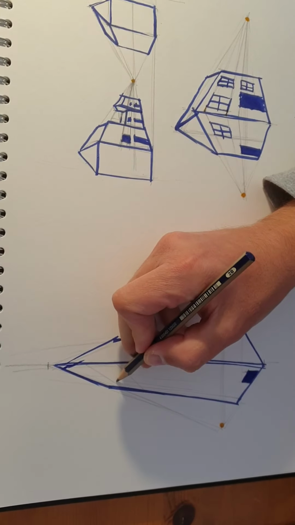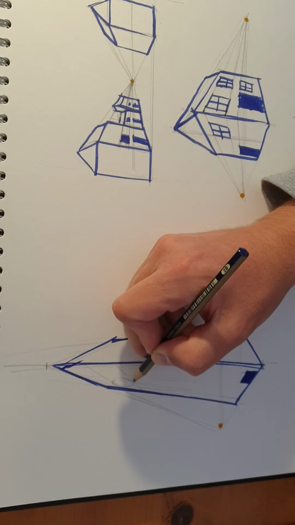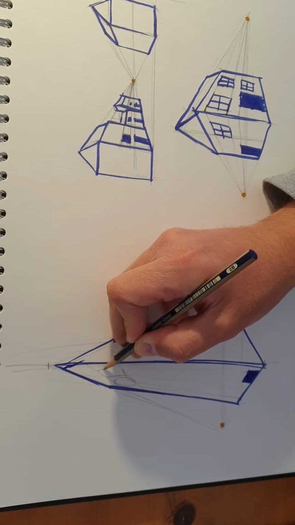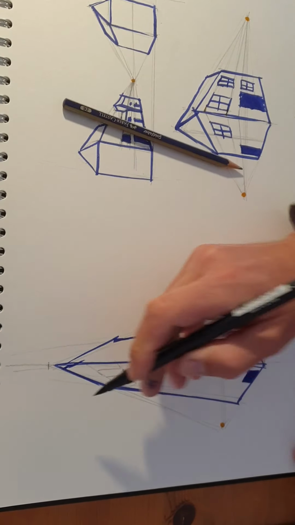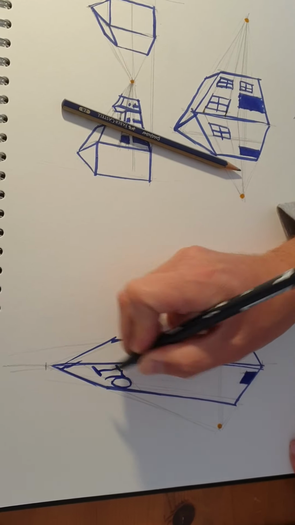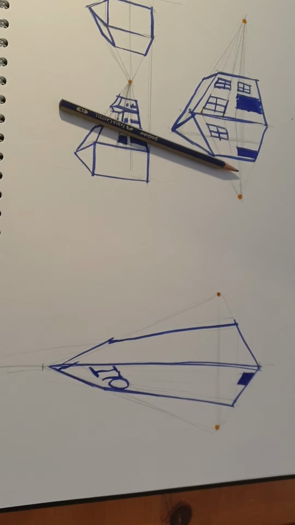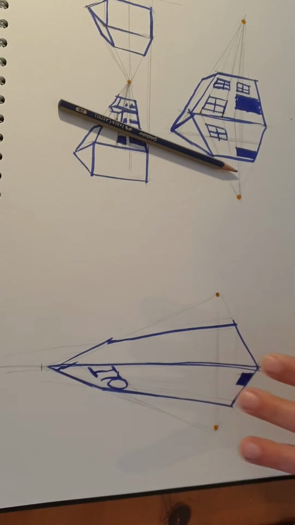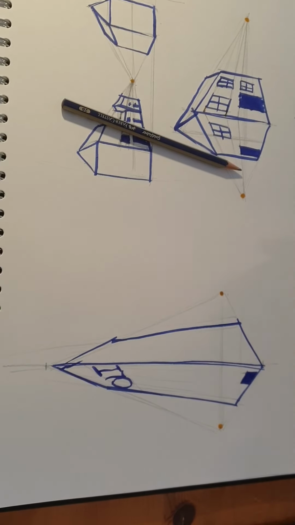Okay, and then I'm going to add in a sign, and you can use this to add in words. And I'm going to call this Ollie Tower. I've got my own tower, there you go. And that is 3-point perspective, used less often.